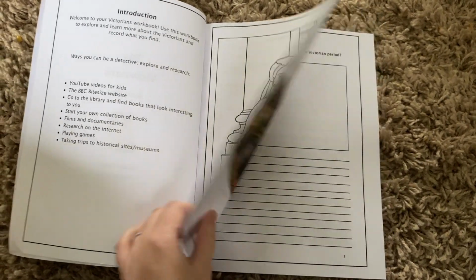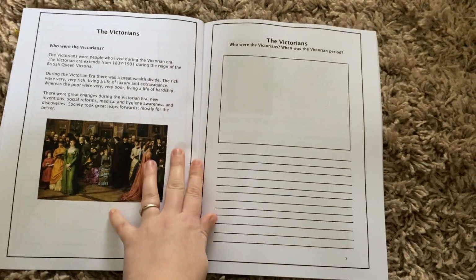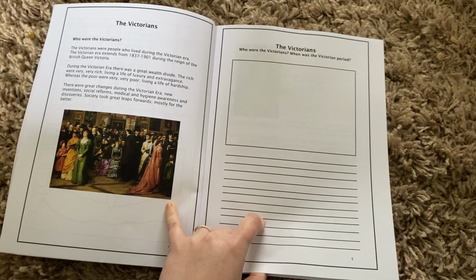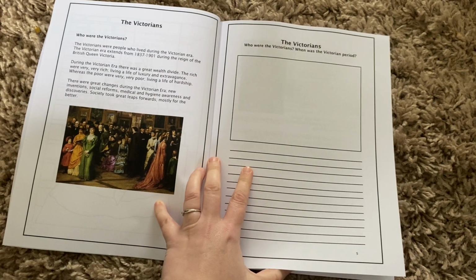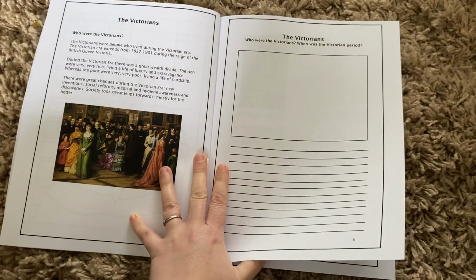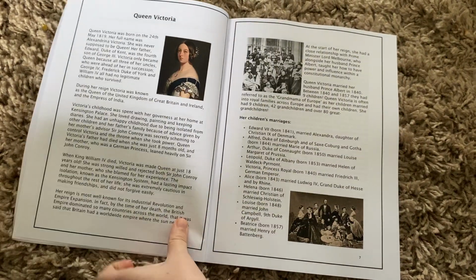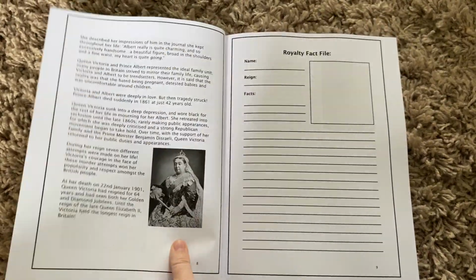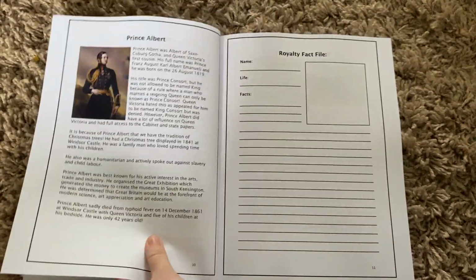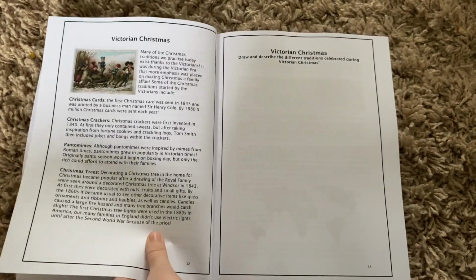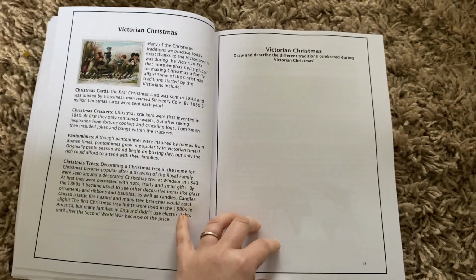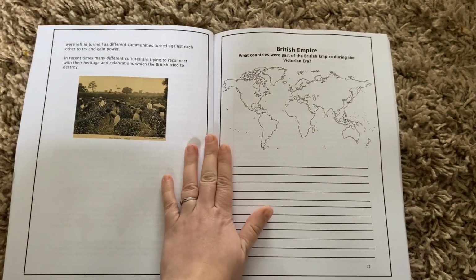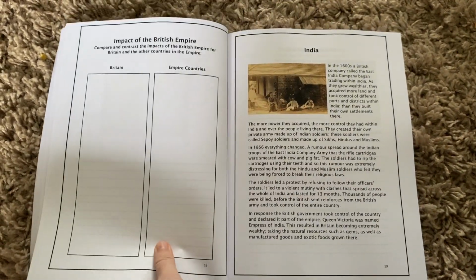So you have a colouring page, and then here you can see we have the information pages, and then there is research and record sheets. So you could carry on researching using YouTube and books, or you can use the information provided here to answer the questions. So we have a bit about Queen Victoria, Prince Albert, Victorian Christmases, the British Empire, and looking at how that impacted others around the world.